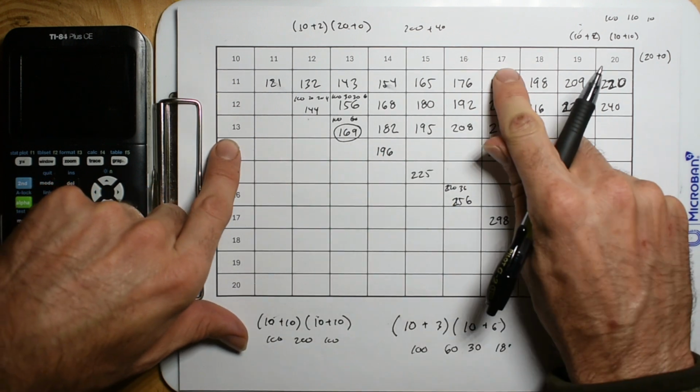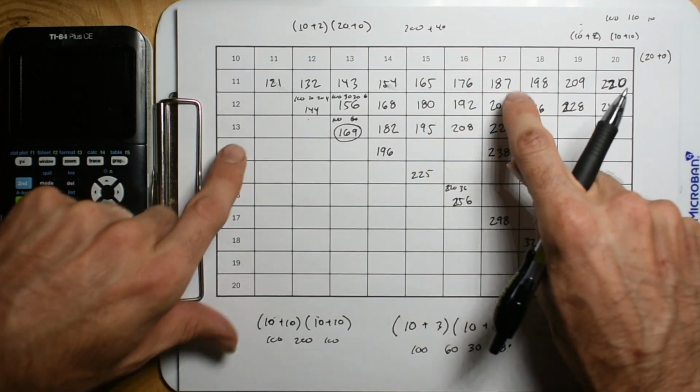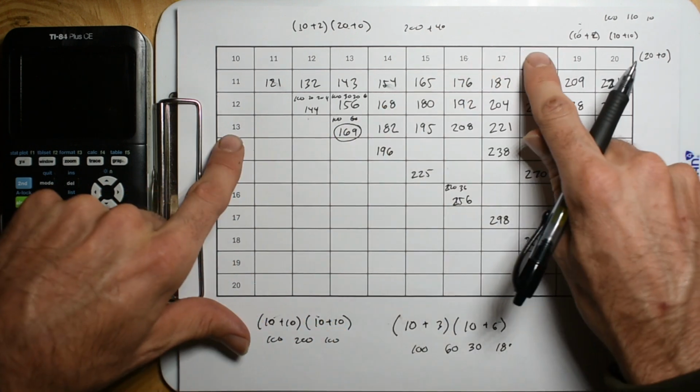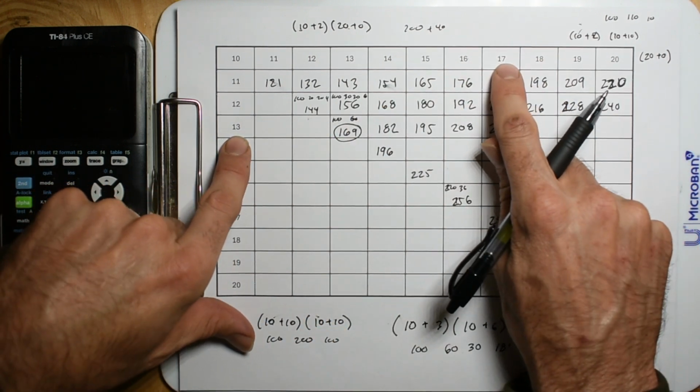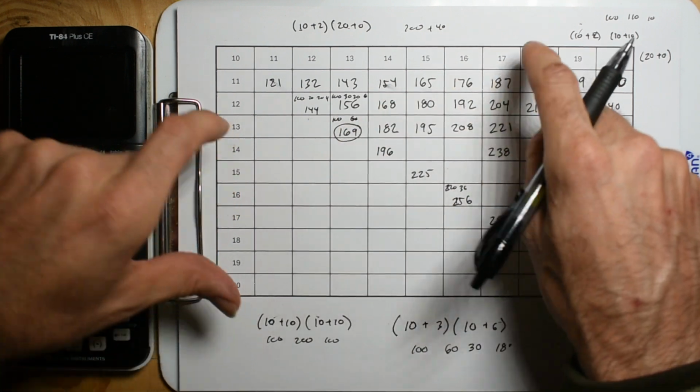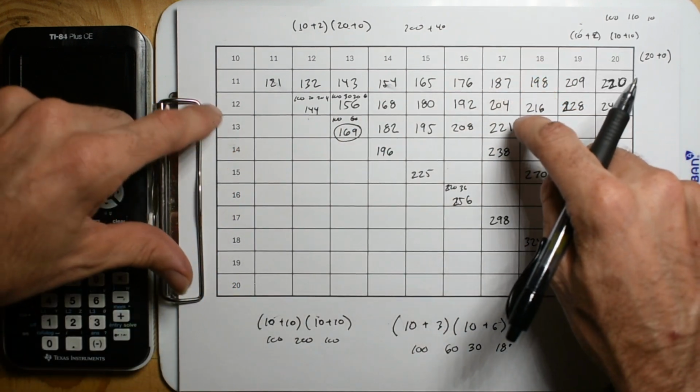220. So 13 times 17 using the foiling method. I can easily see it's 100, but then 100 again. And then it's just 7 times 3 is 21. So that was one of the easier ones. 17 times 13. I'll definitely remember that. The foiling method. 100 plus 100 plus 21.